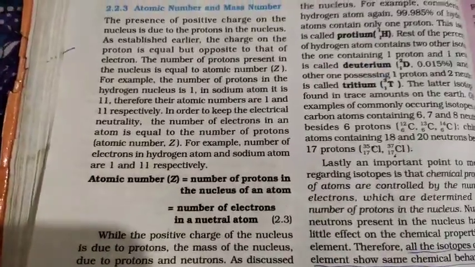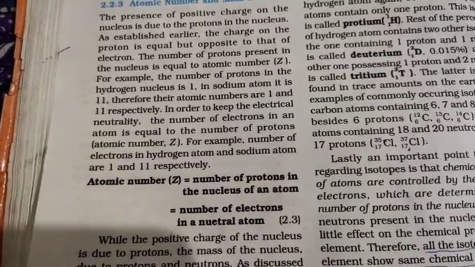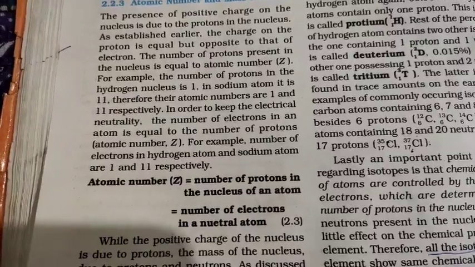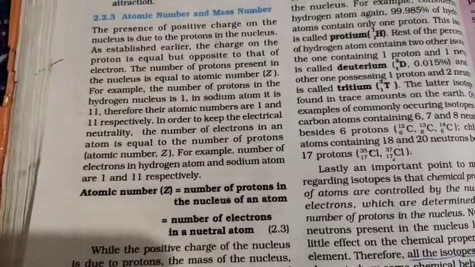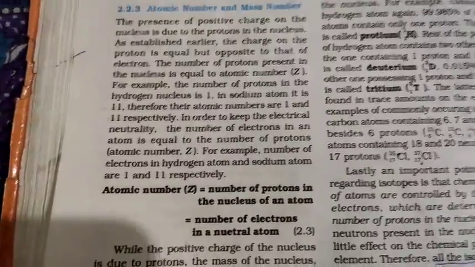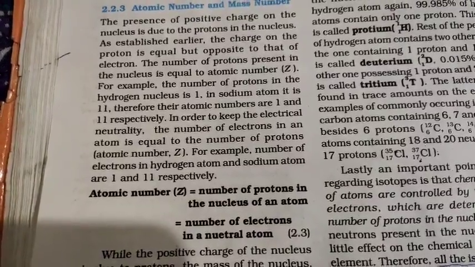There is another important piece of information: the number of protons in the nucleus of an atom is equal to the number of electrons in a neutral atom. So the number of protons and electrons are the same. When we say the atomic number of an element or an atom, we mean the number of electrons.